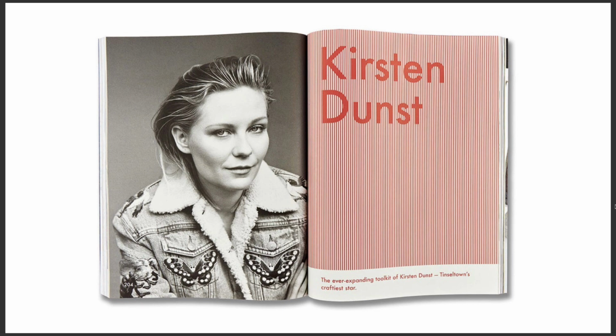Here's an article introduction spread from the magazine Gentlewomen, which is a women's fashion magazine. And they've kept it really simple here with Kirsten Dunst, just featuring her name really big, but they've offset it with this interesting vertical striping pattern. Then there's a bit of a subtitle down below to give us a little bit more information about what the article is going to cover. And then an image of her, and notice how she's facing towards the title. That's, again, helping create some engagement between the text and the image.